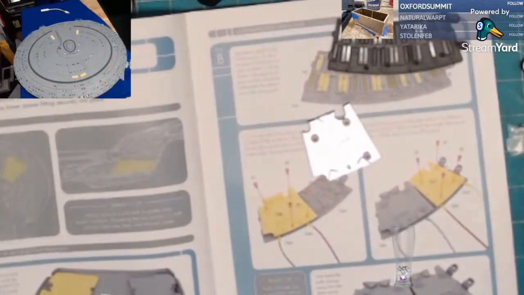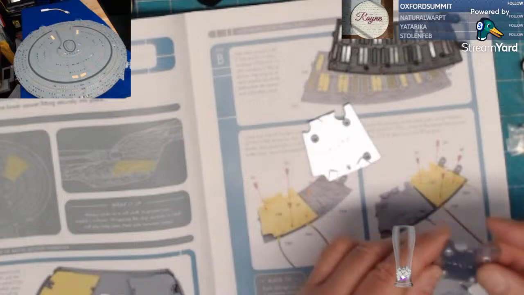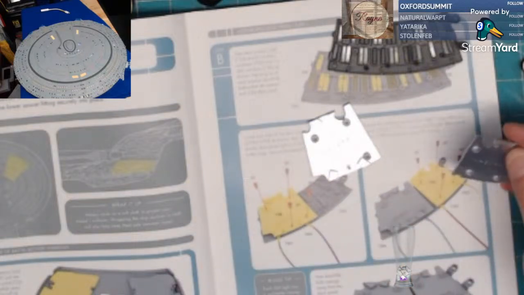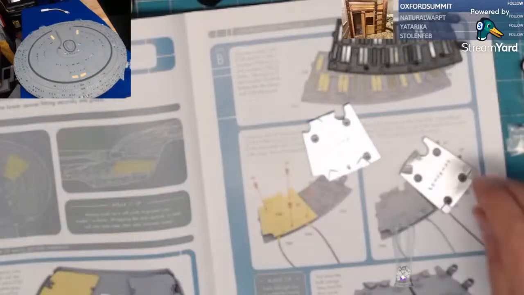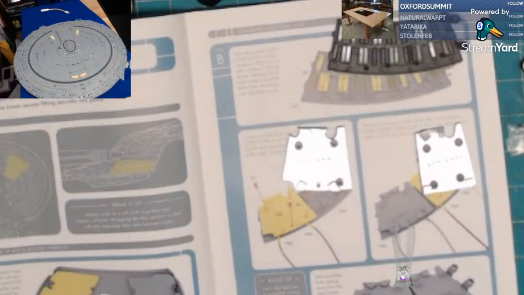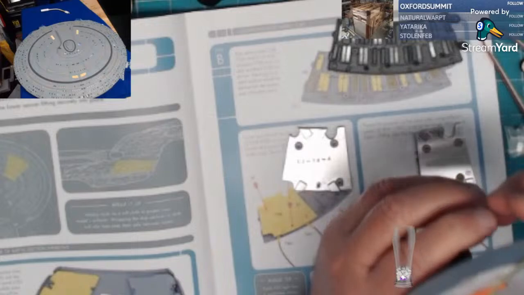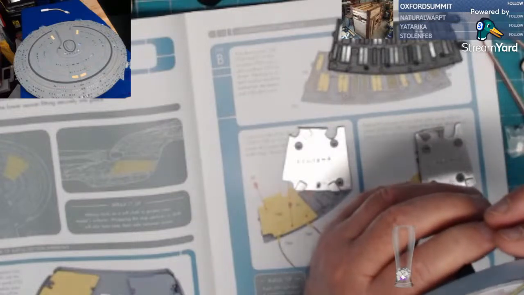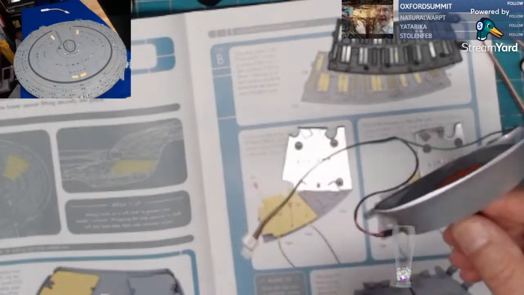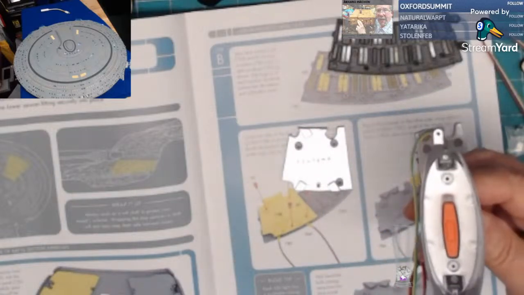Oh, I see it. Here's the other one, and it goes like so on this side. And then let me get this out of the way. I don't know. What is that in the center of the ship in the front?